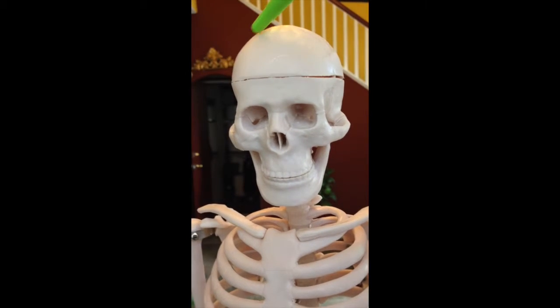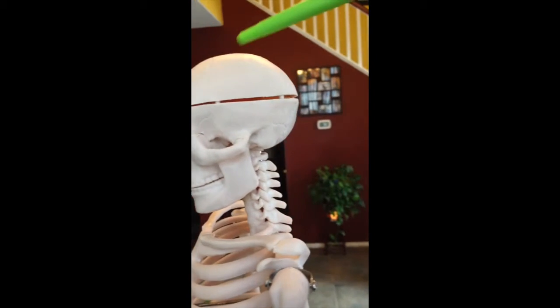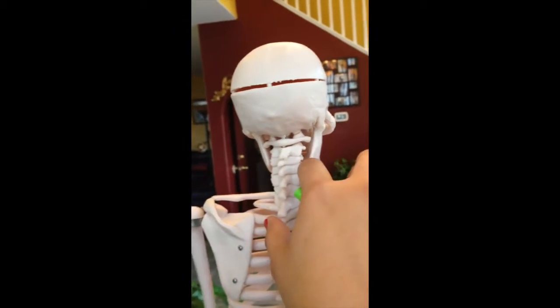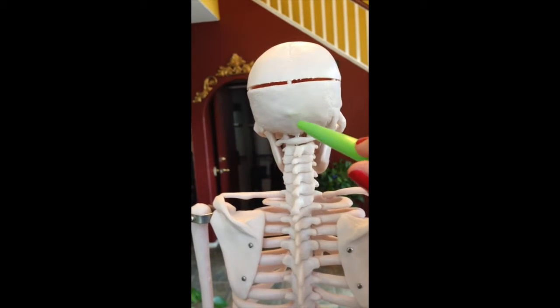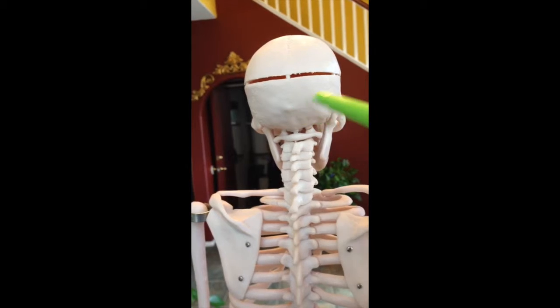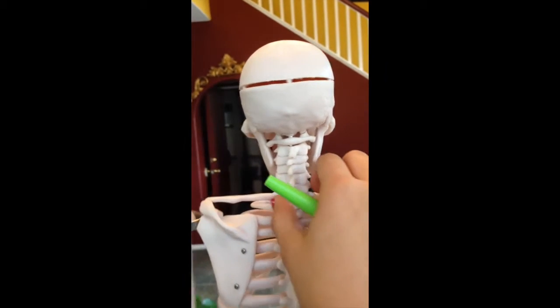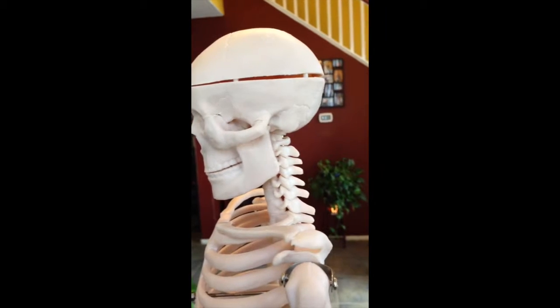So to start off, this is the frontal bone. This here is the parietal bone. This is the occipital bone, and this is the external occipital protuberance, which is where the ligaments for the nuchae attach, and that keeps our head upright. And this is the temporal bone.